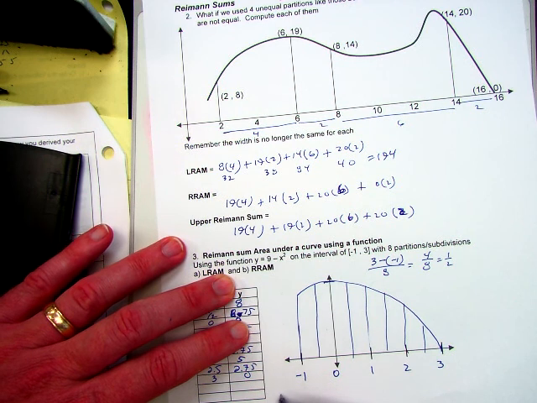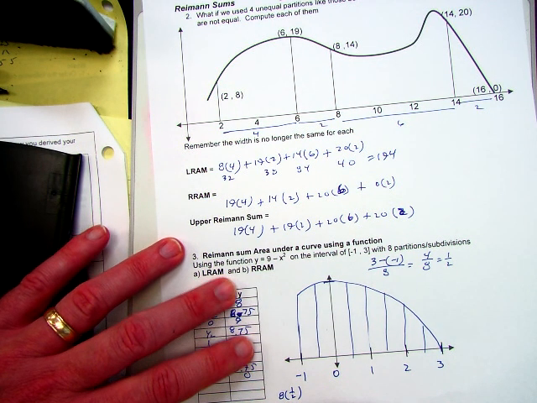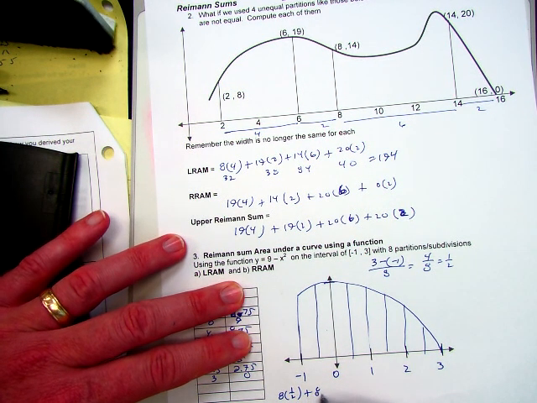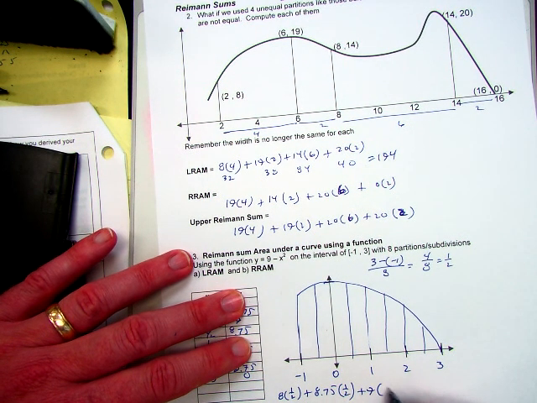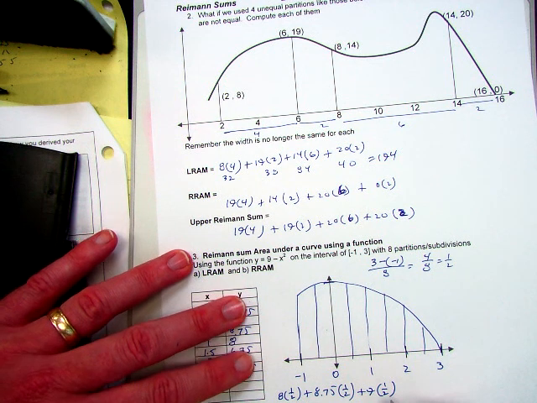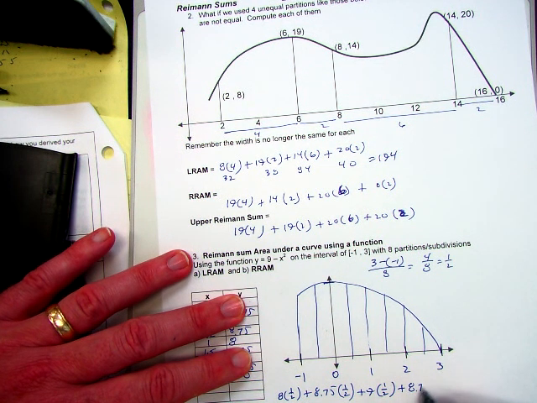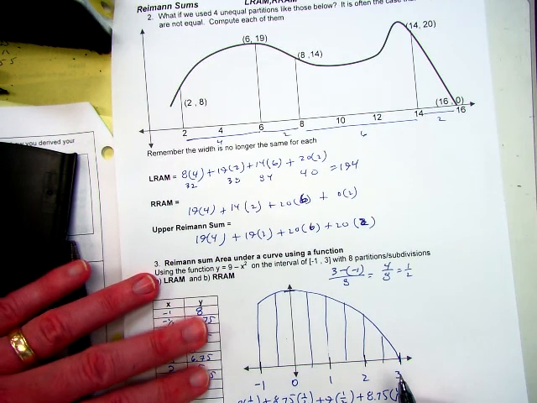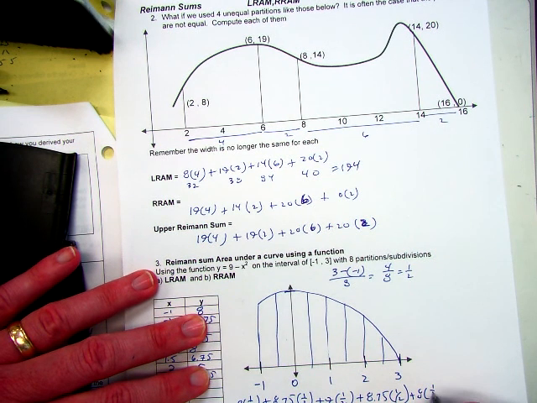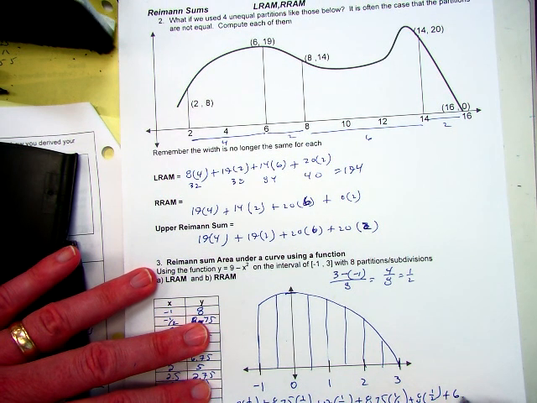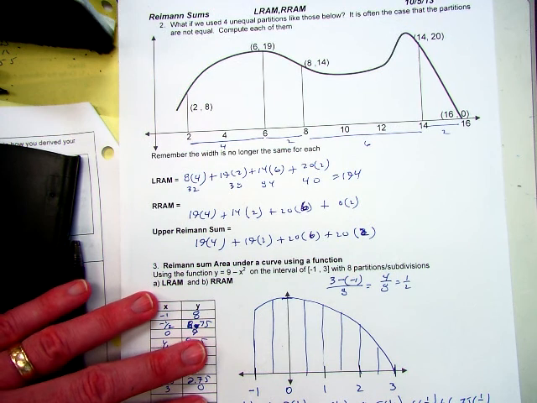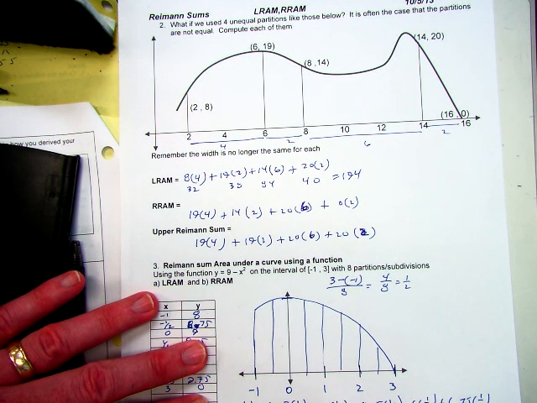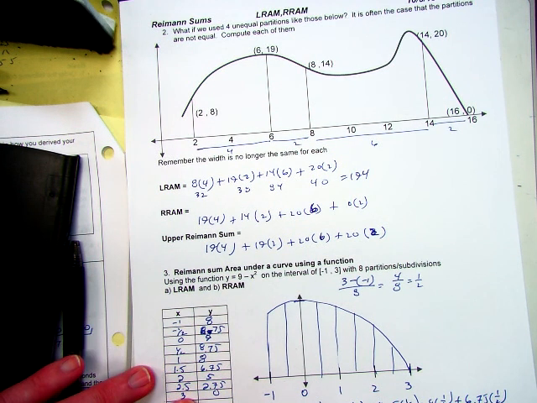So I'm going to use 8 times 1/2, plus 8.75 times 1/2, plus 9 times 1/2, then 8.75 times 1/2, then 8 times 1/2, then 6.75 times 1/2, then 5 times 1/2, and lastly plus 2.75 times 1/2. And that was our LRAM.